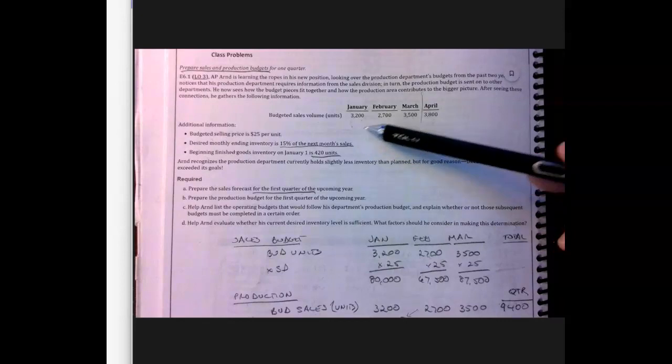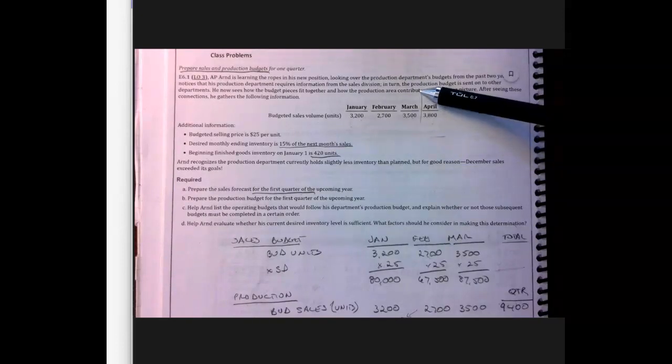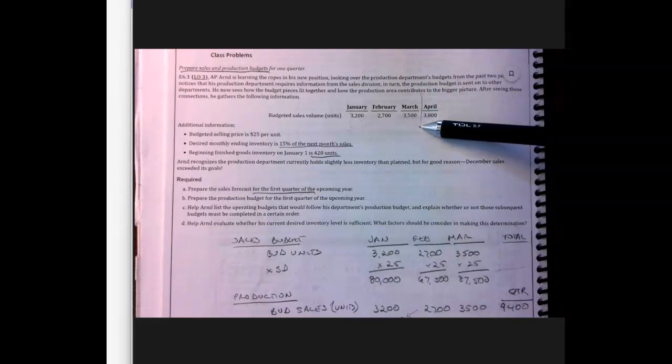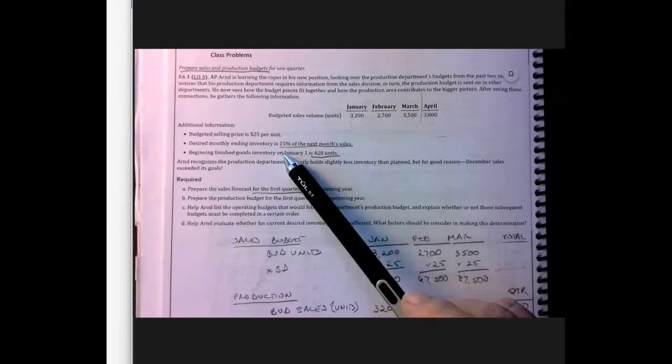So we've got budgeted sales volume, okay, 3,200, 2,700, and 3,500 for January through March. They also gave us April, but they only gave us April because we're going to need this number. I drew a line here just to get myself in the quarterly mode. The budgeted selling price is $25 per unit. The desired monthly ending inventory is 15% of the next month's sales. And beginning finished goods inventory on January 1st is 420 units. So they gave us the starting inventory of 420.